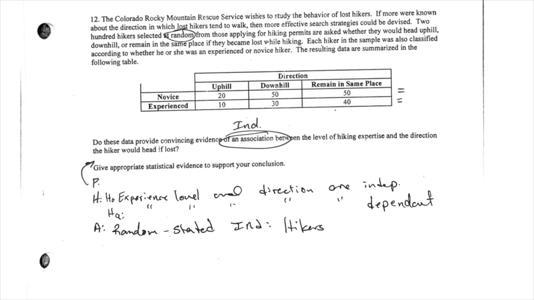We're assuming they're randomly chosen, so these are people not hiking together. And for 10%, there's a huge number of these. I did not find the totals here, but it's definitely less than 10% of the population. And then finally we're going to use expected cell count.